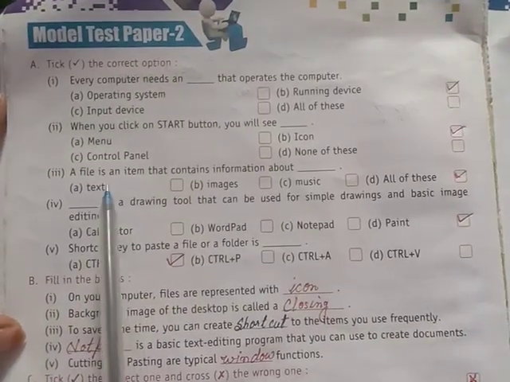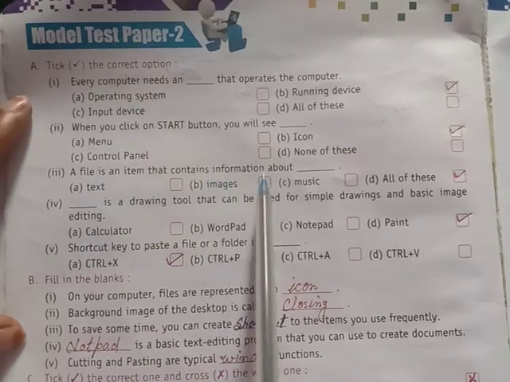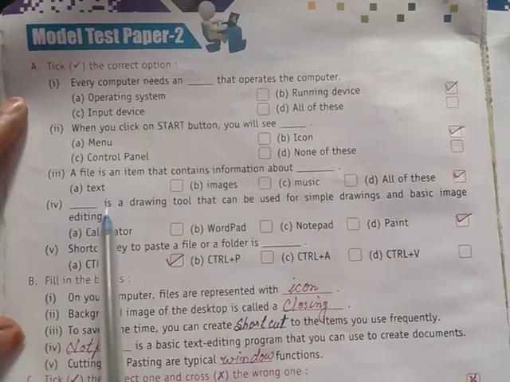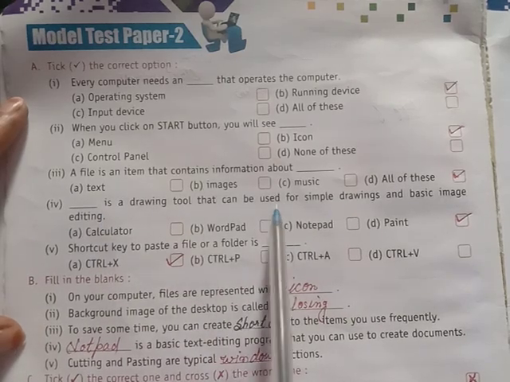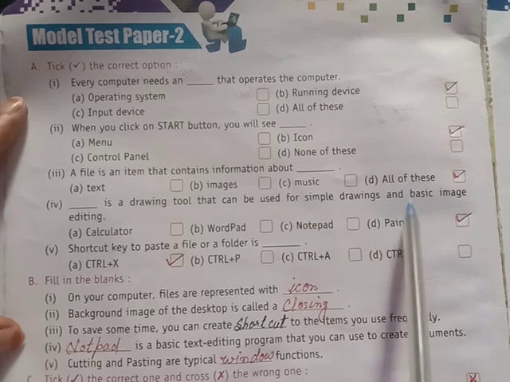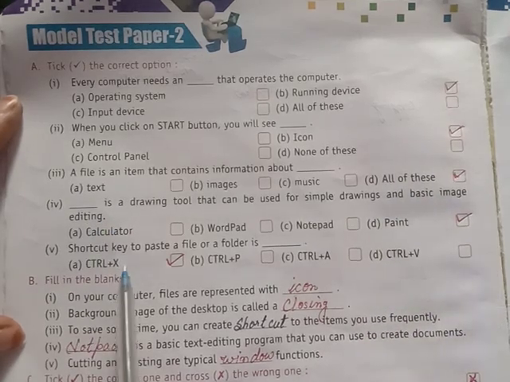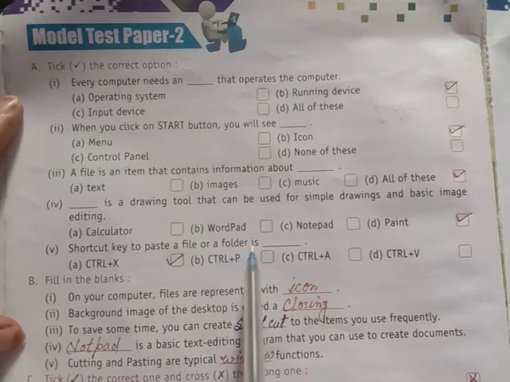Third, a file is an item that contains information about all of these. Fourth, paint is a drawing tool that can be used for simple drawing and basic image editing. Answer, paint. Fifth, shortcut key to paste a file or a folder is Ctrl plus X.